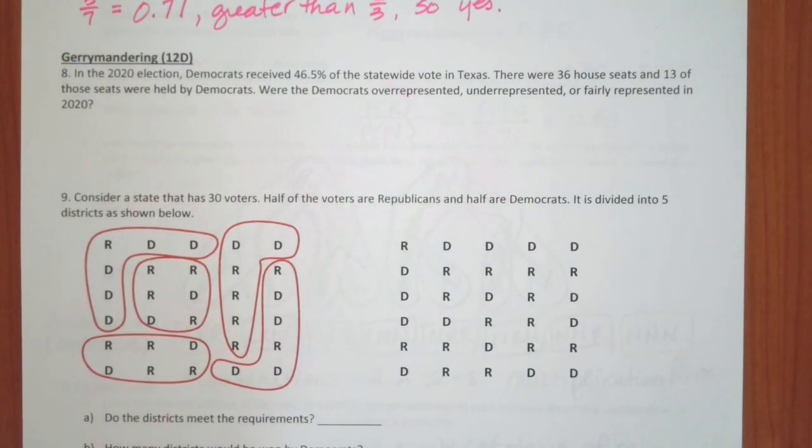Okay, in the 2020 election, Democrats received 46.5% of the statewide vote. There were 36 House seats, and 13 of those seats were held by Democrats. Were the Democrats overrepresented, underrepresented, or fairly represented?